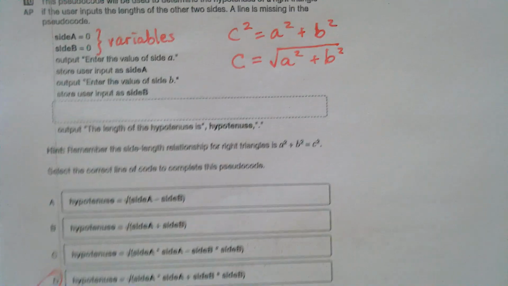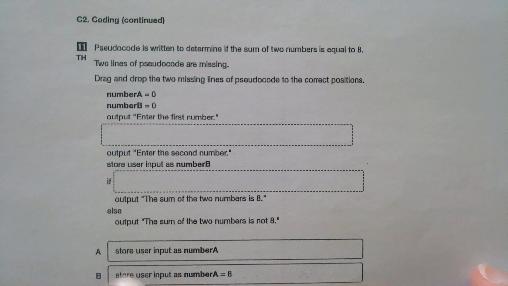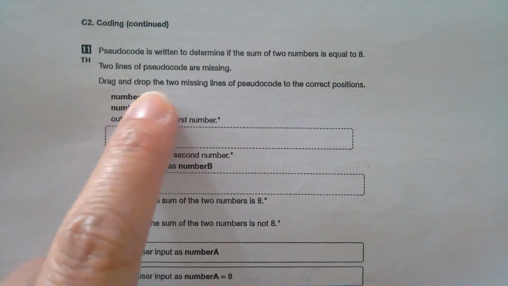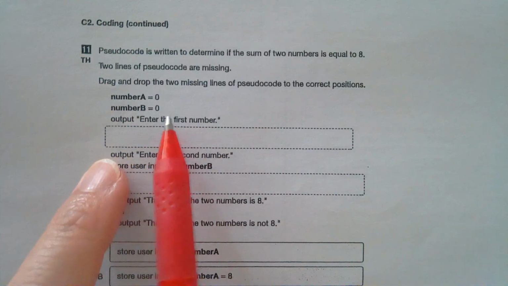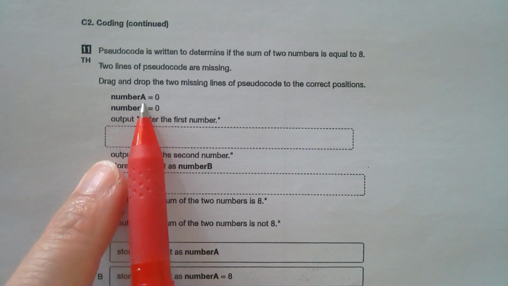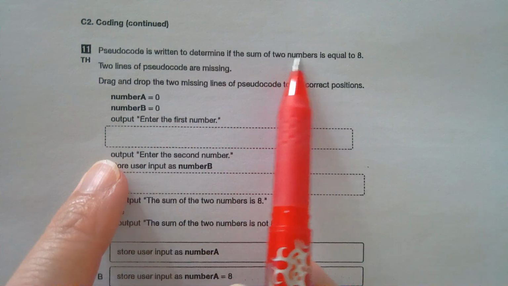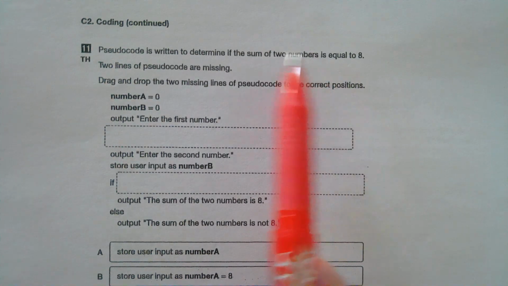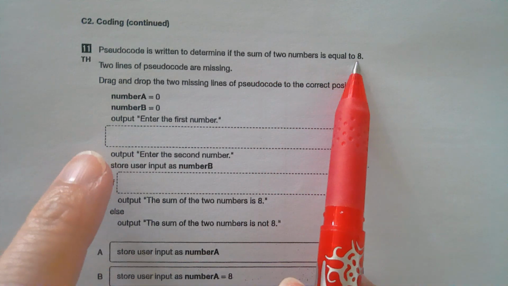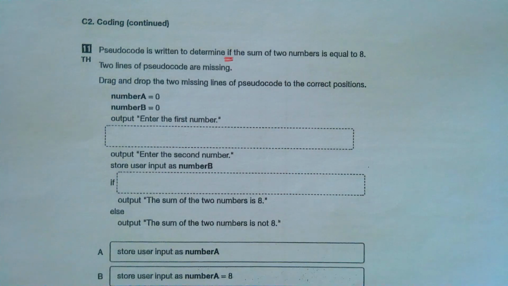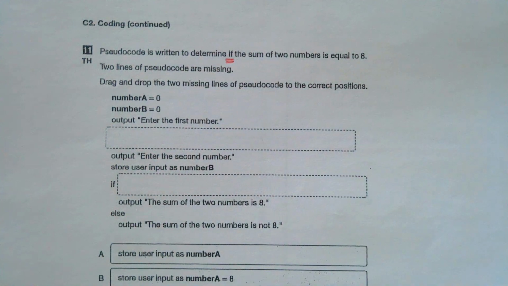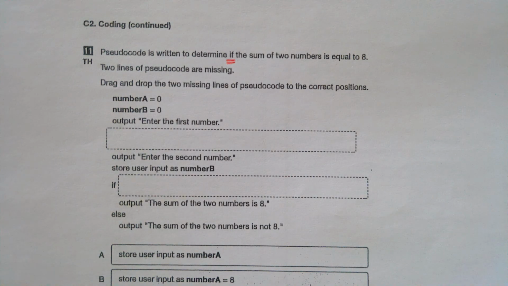Okay. And then page 12, another coding question. Drag and drop the two missing lines to the correct position. Determine the sum of two numbers, if the sum of two numbers is equal to 8. The fact that it says if, we know that we're talking about if-else statements. Okay.